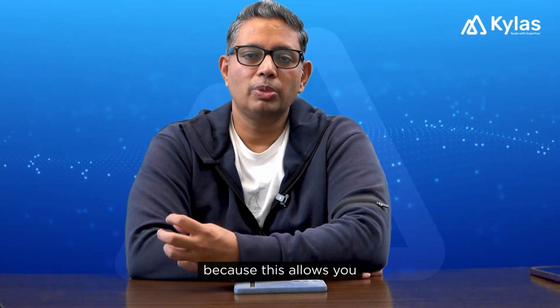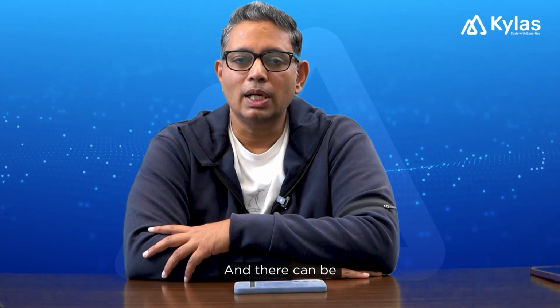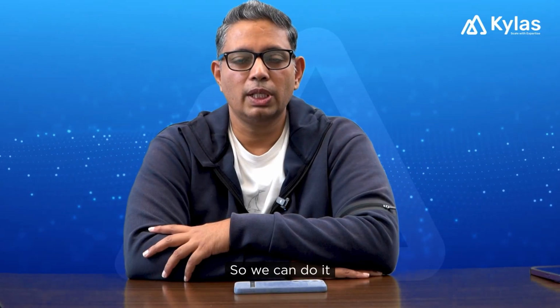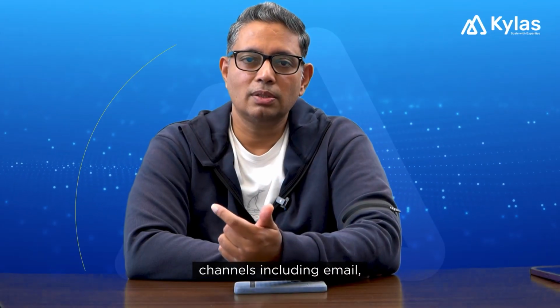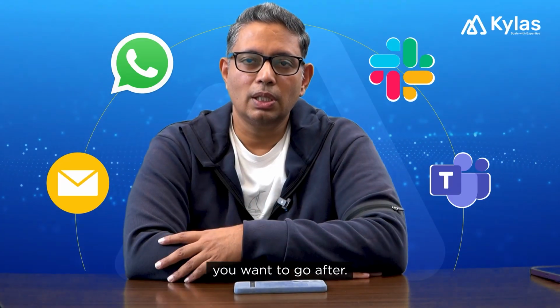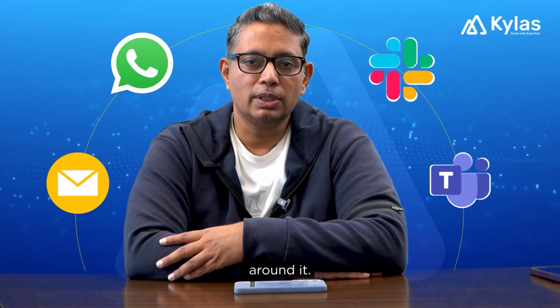This is very important because this allows you to understand your interaction of a person with the brand, right? And there can be multiple touch points which you cannot track manually. So we can do it across telephony, across all communication channels, including email, WhatsApp, your Slack, Teams, any channel you want to go after. We can build a scoring engine around it. Okay.